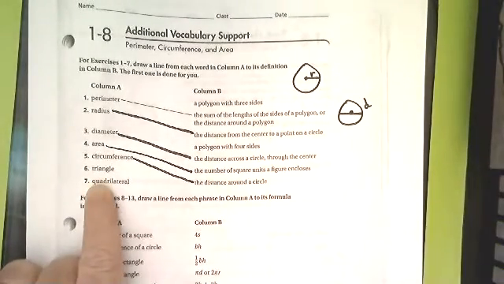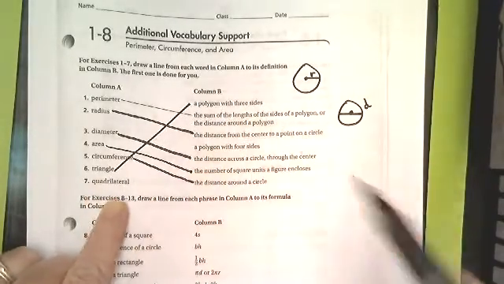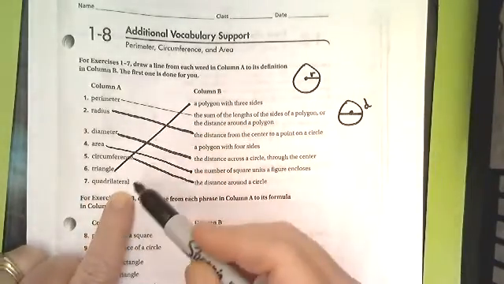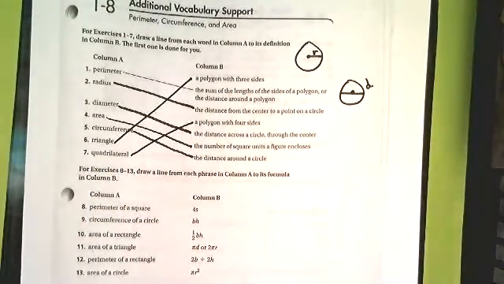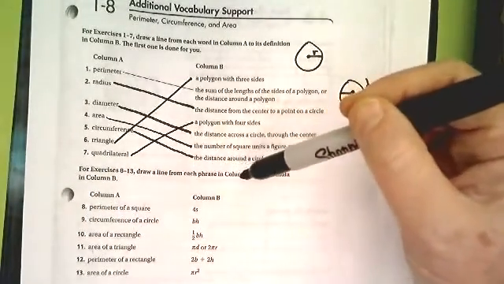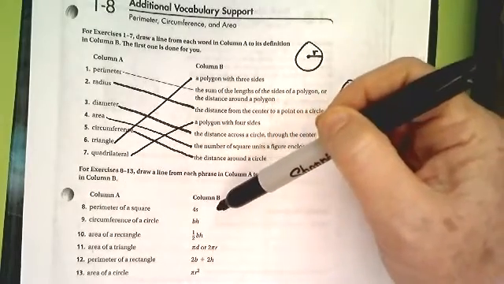Triangle. Yeah. Quadrilateral. Okay. Now, draw a line from each phrase in column A to its formula in column B.